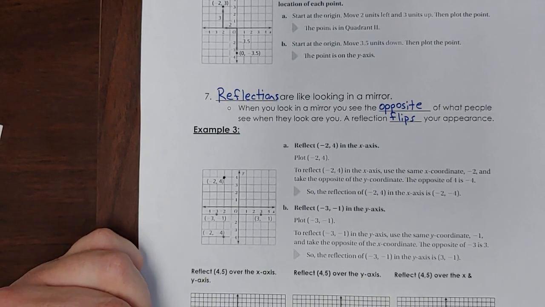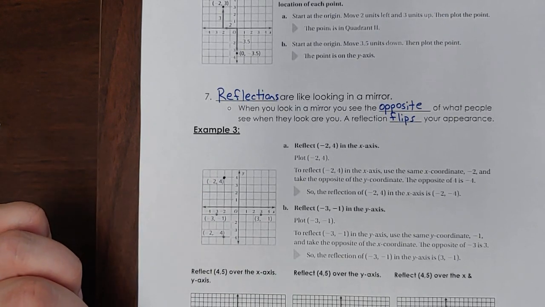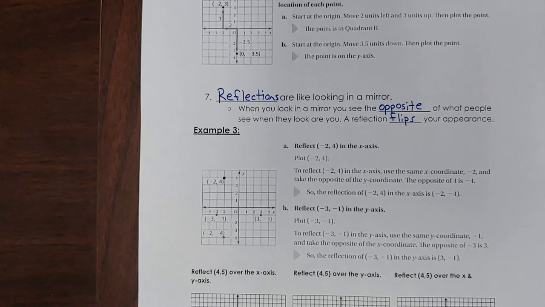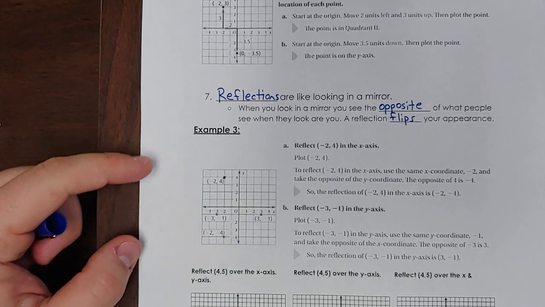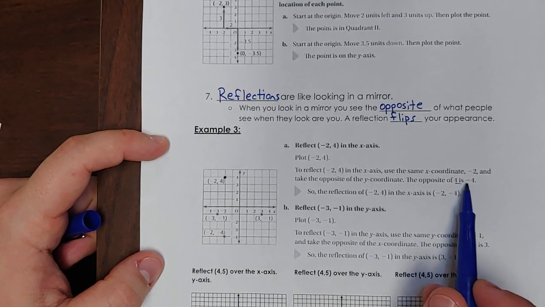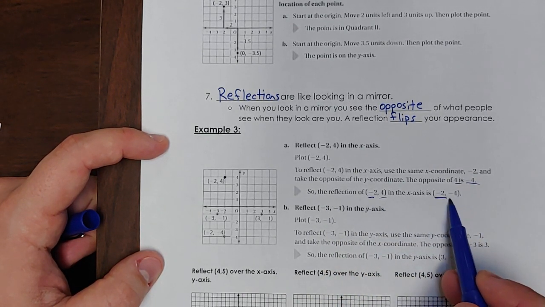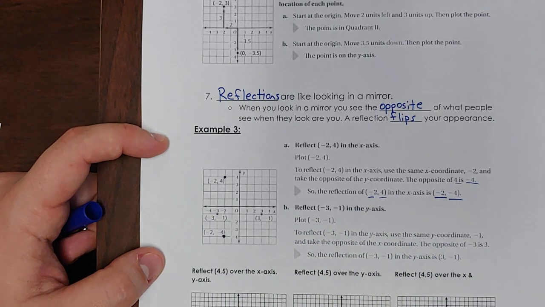To reflect -2, 4 in the x-axis, you're going to use the same x coordinate, so it's still going to say -2, and you're going to take the opposite of the y coordinate. So what is the opposite of +4? We talked about opposites last week, week before. What is the opposite of positive 4? -4. So the plot point we're going to look for is -2, -4. So the reflection of -2, 4 on the x-axis is -2, -4. And so -2 down, and that is the opposite.